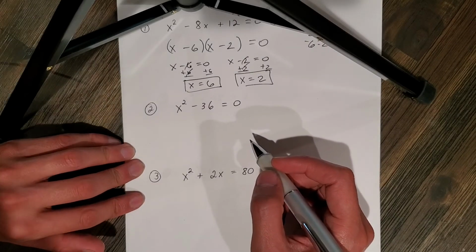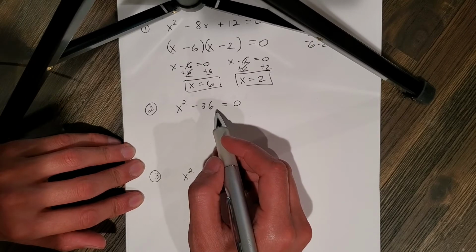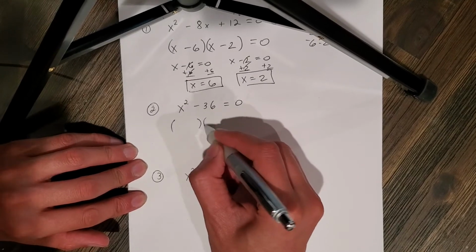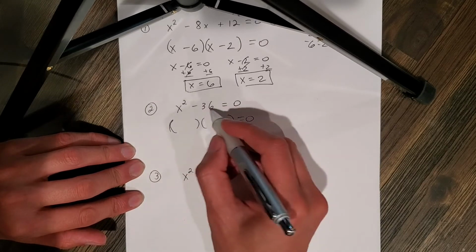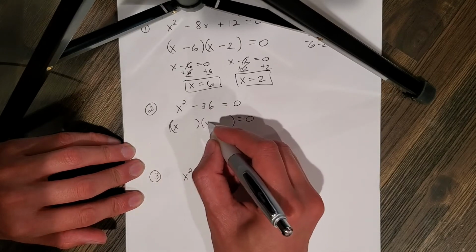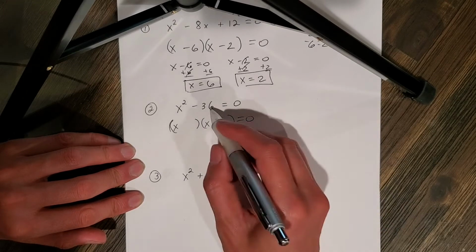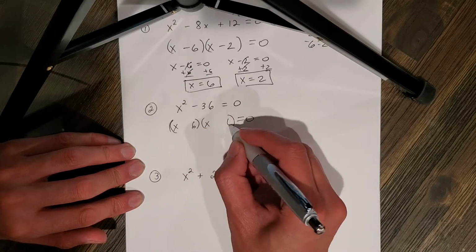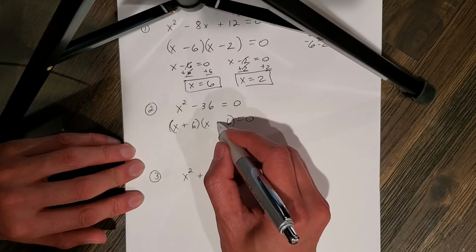Next one. We have a difference of squares. Now you know how to factor this. Okay, so we know that's going to be a perfect square. That's a perfect square, so we can go ahead and split the x squared up there into x times x, and the 36 into 6 times 6. And then we're going to make 1 plus sign and 1 minus sign.